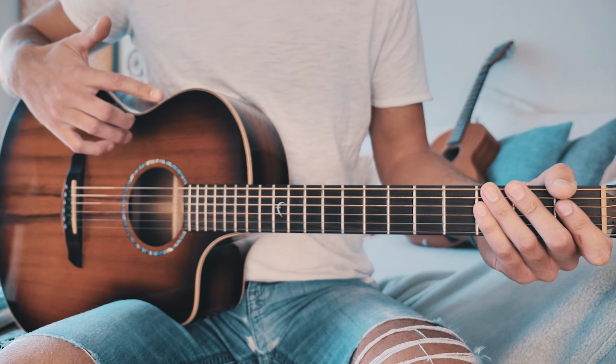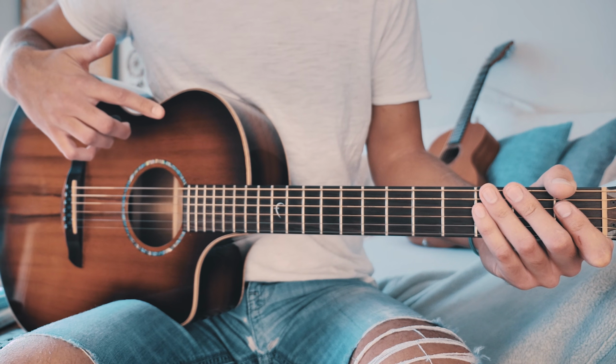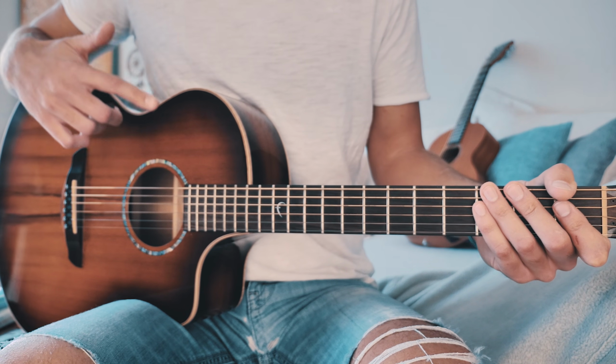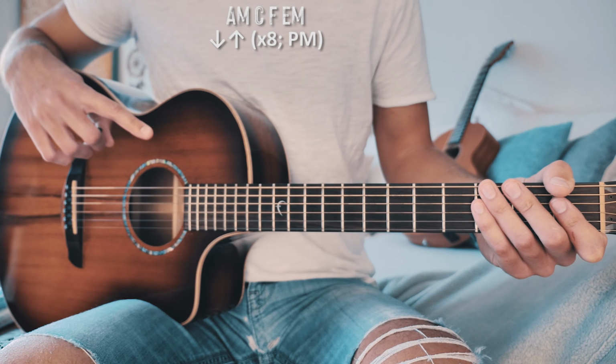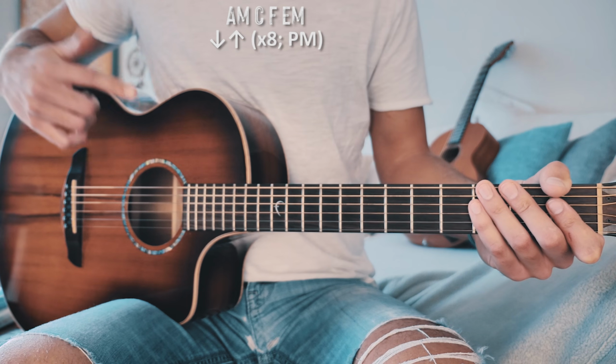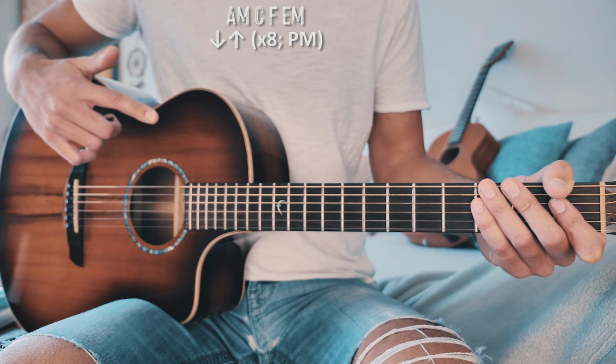And finally, guys, the last thing that you want to know to play Fallin on guitar is what we're playing for our choruses and for our bridge. Now, first, let's take a look at this chord progression. This chord progression we're going to be using for our choruses and our bridge is the same chord progression that we used for our verses.